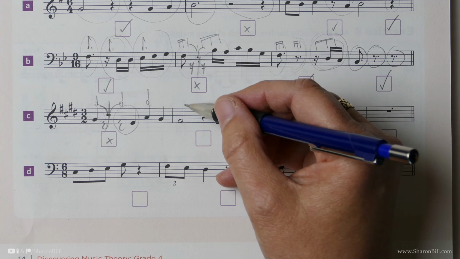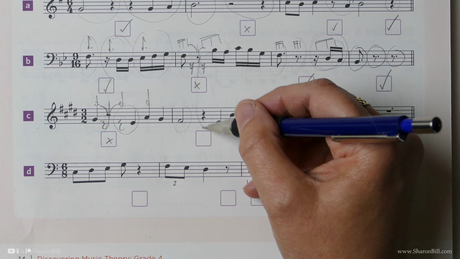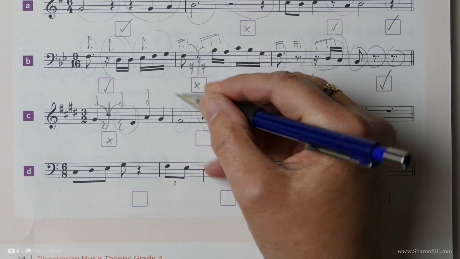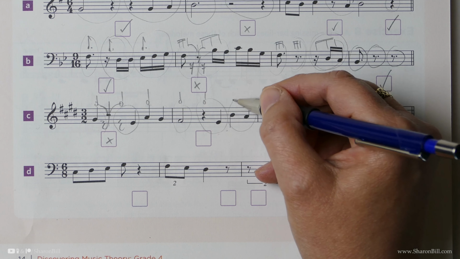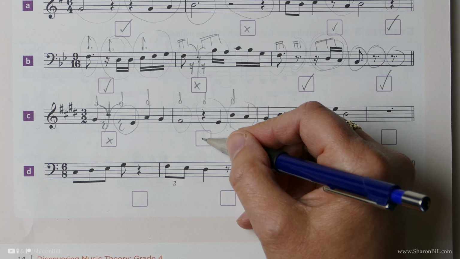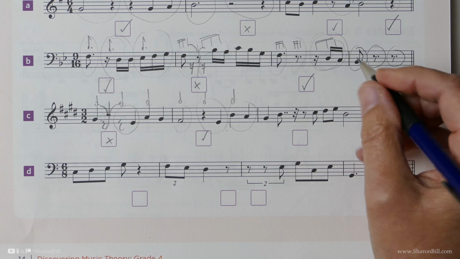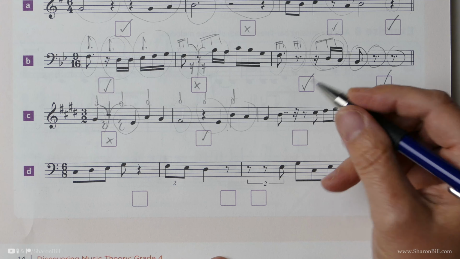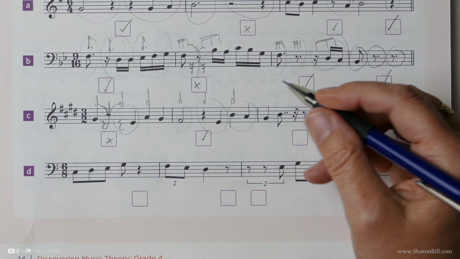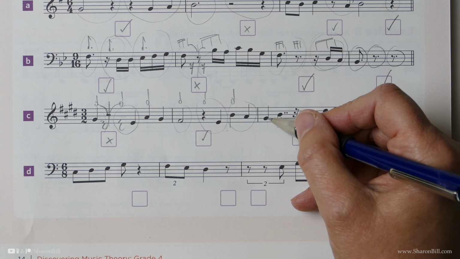So now we can see beat 1, beat 2, beat 3, 3 meaning beats per bar, that's exactly right. And then here we have, so there we have a crotchet.